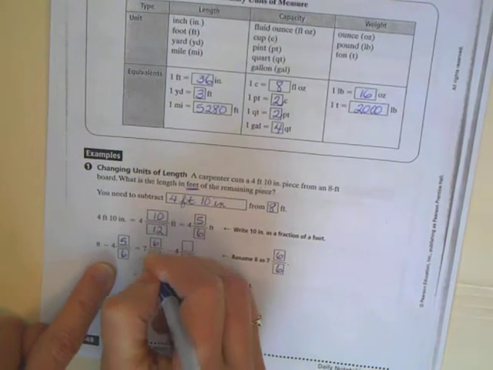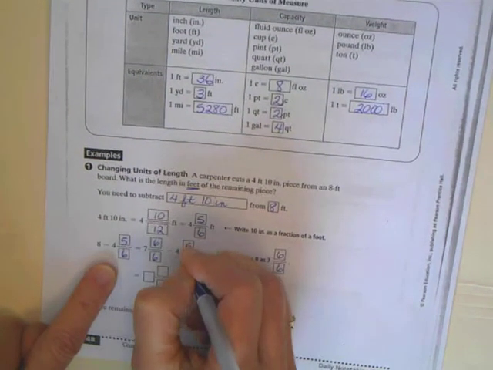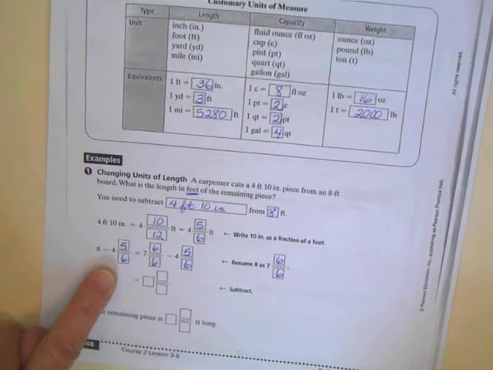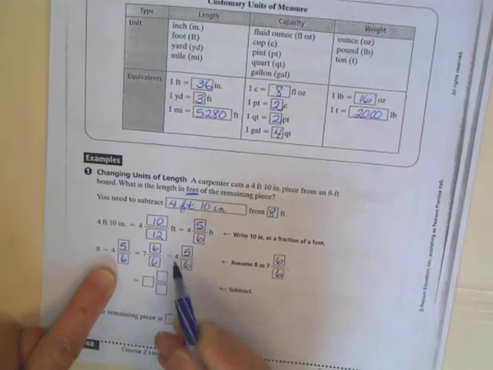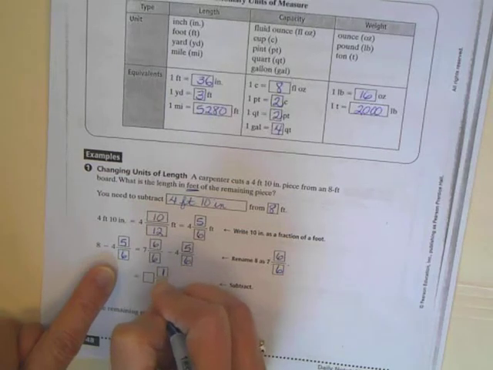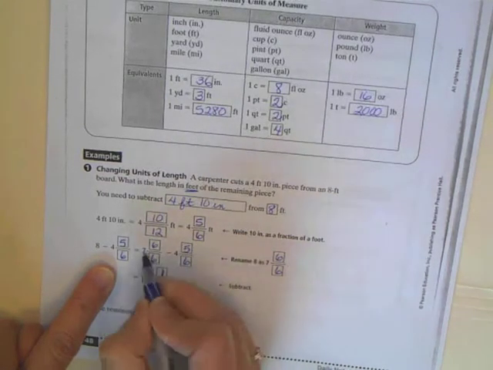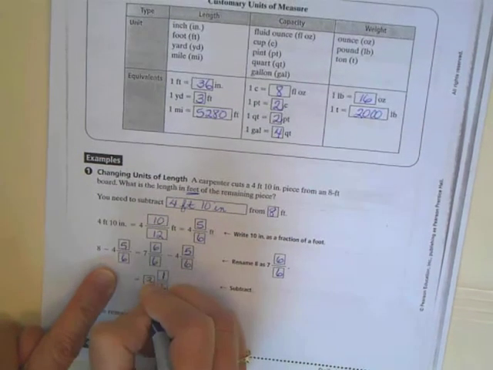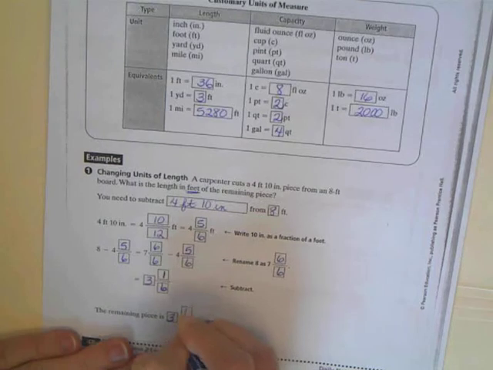I'll use 6 because I know that's what I need because it's the only other fraction in the problem. So 7 and 6/6 minus 4 and 5/6. So 6 minus 5 is 1. 6 is my denominator. 7 minus 4 is 3. So the answer is 3 and 1/6. So the remaining piece is 3 and 1/6 feet long.